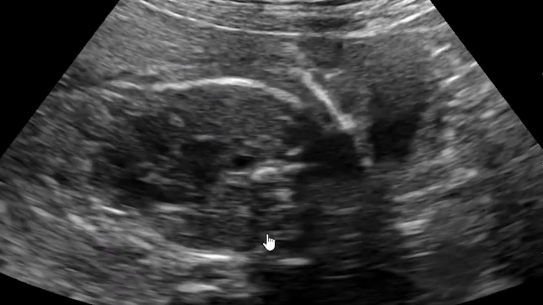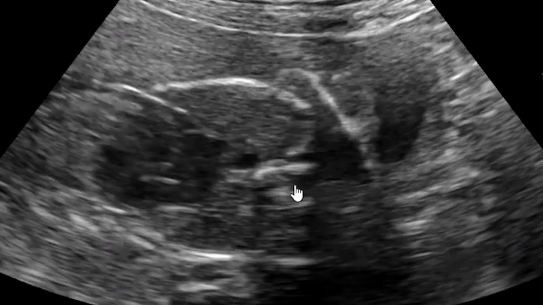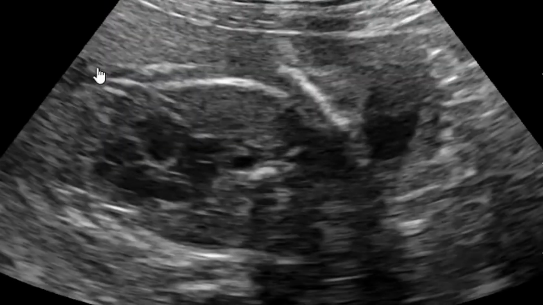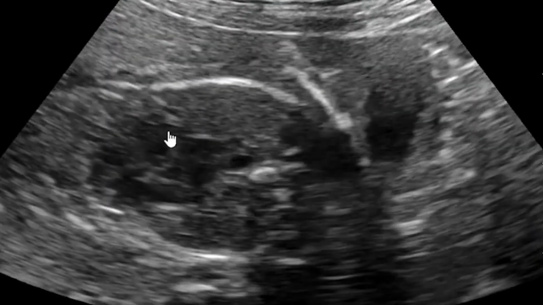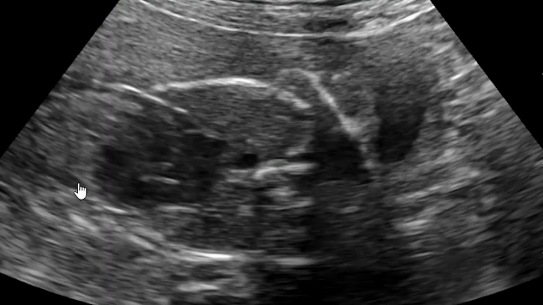What you are seeing here, this is the thorax, and this you can see is the spinal bone, and what you can see here is the heart. So you can see that the fetal heart, the apex of the heart, is actually beating outside the thoracic cavity. So when you have a case of this nature whereby the heart is found outside the thoracic cavity, either in the abdomen or just outside the thoracic cavity, we call that an ectopia cordis, or a heart at an ectopic site.